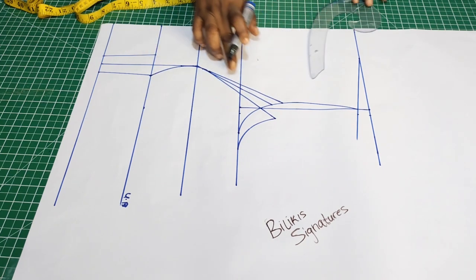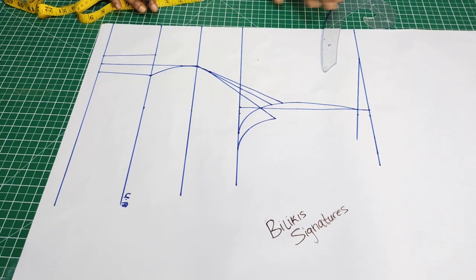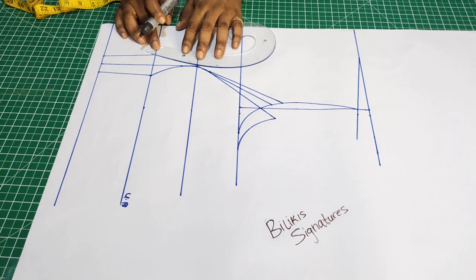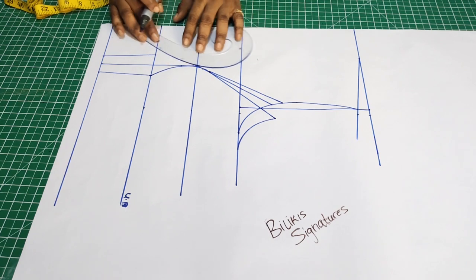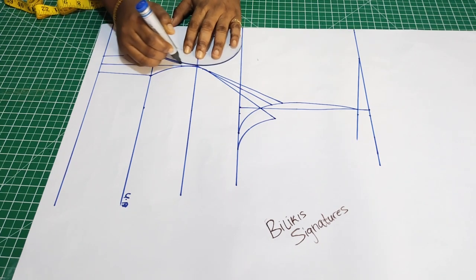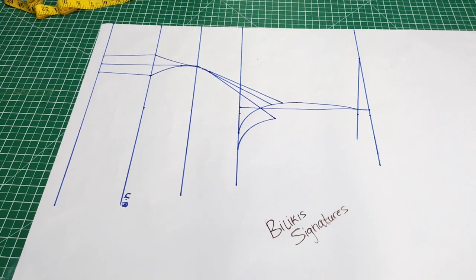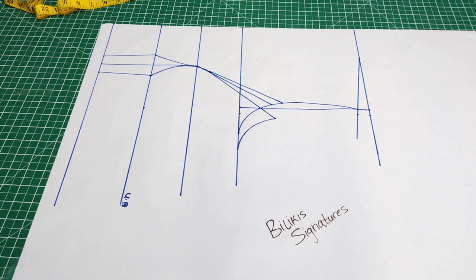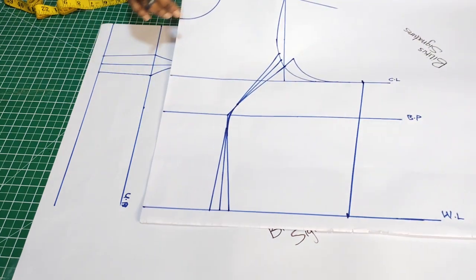Good. So can you see the difference? So that is the difference. So here you just use the straighter part of your armhole curve to just connect it. And you see how beautiful that looks. So looking at the dart now, you can see the difference from this very one.